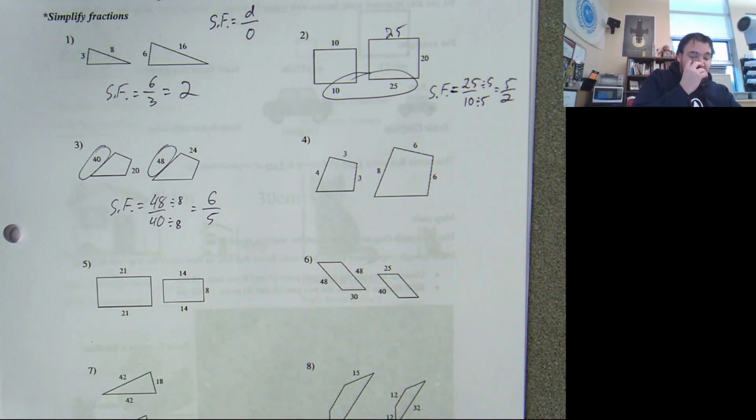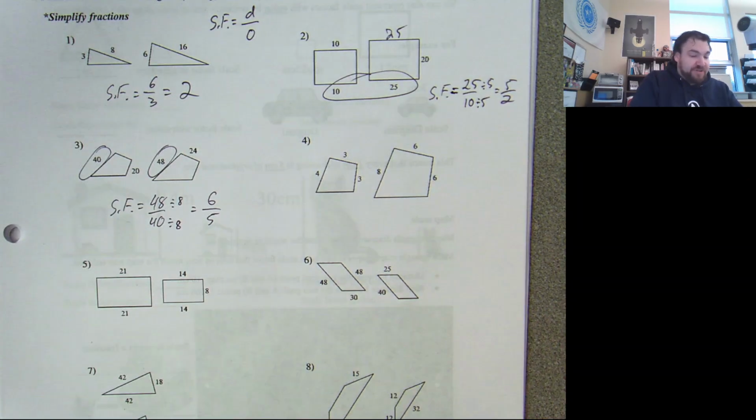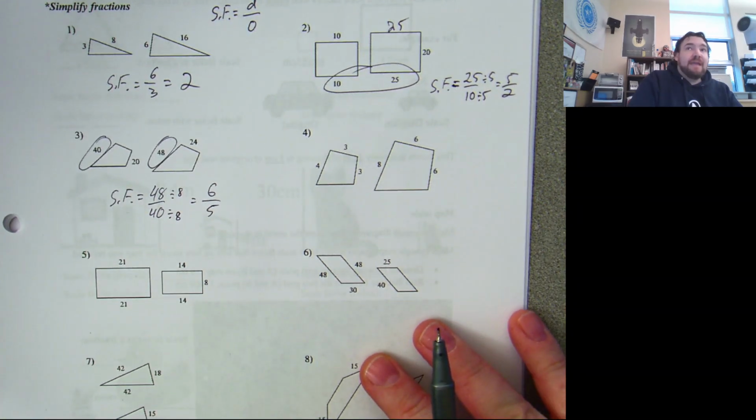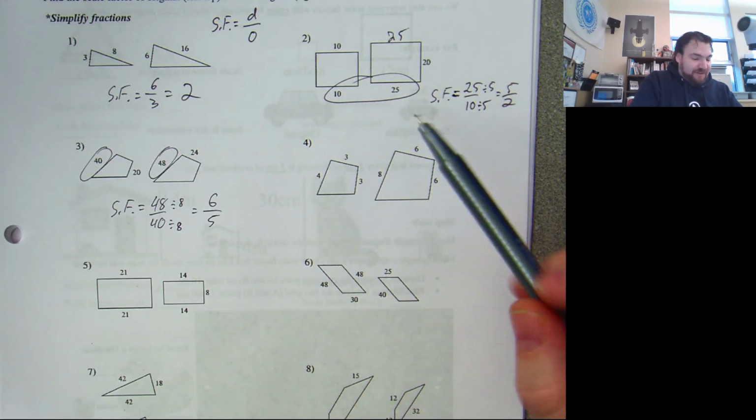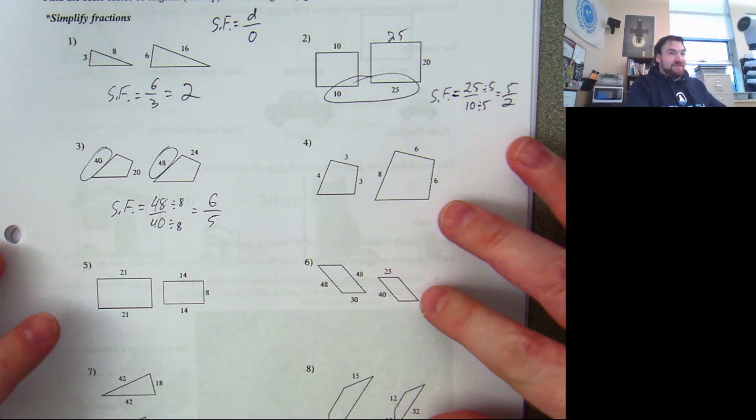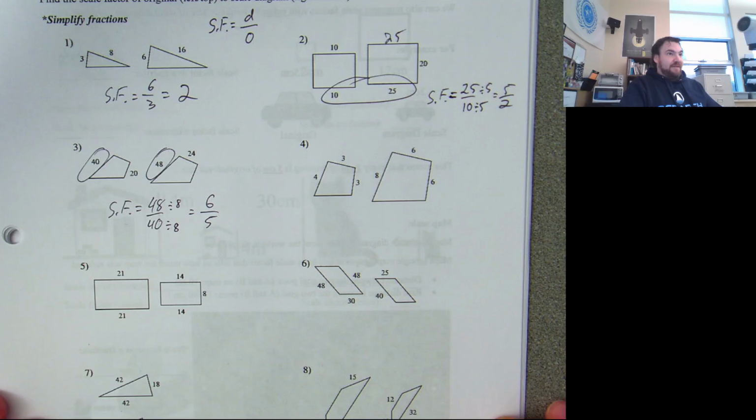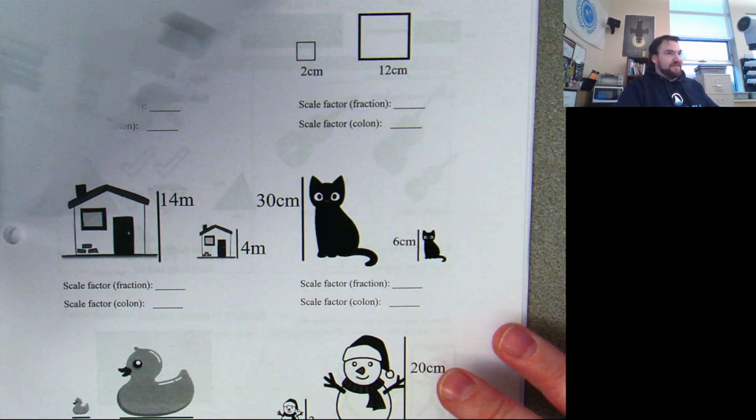So for each one of these, we want to use sides that have a corresponding part to them. And then we can start to use this scale factor to fill in missing ones. Do we need to do the rest, or can we move on? Okay, Marcus says we're good, so let's flip.